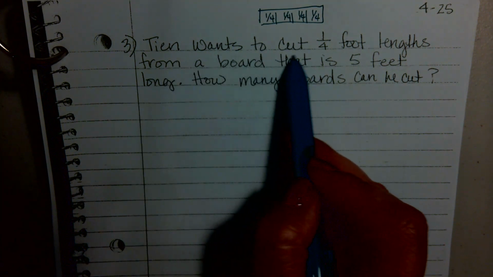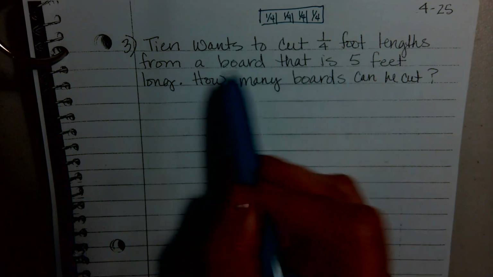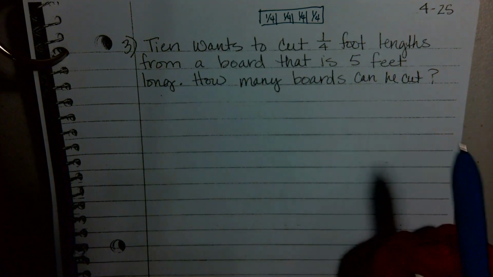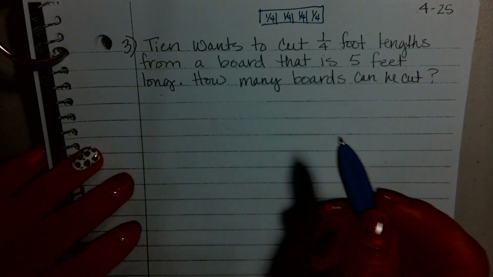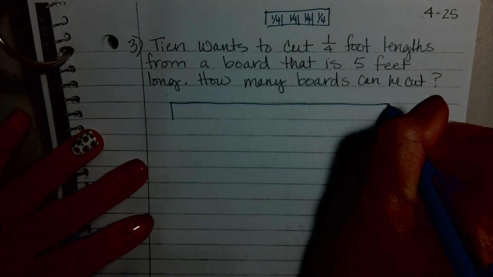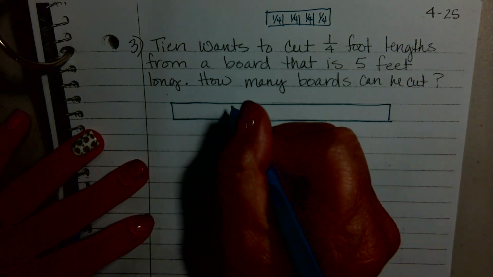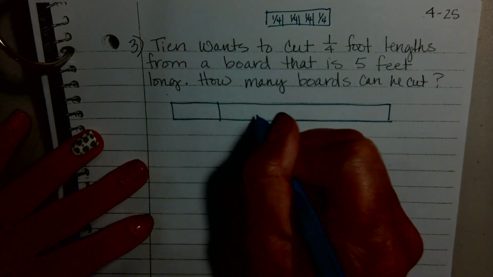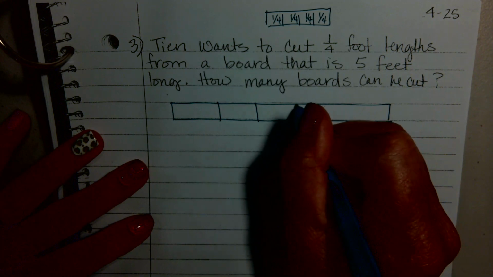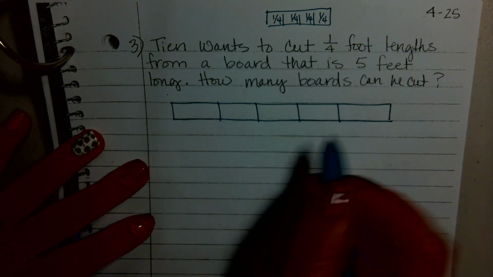Okay, so Tien wants to cut 1/4 foot lengths from a board that is 5 feet long. How many boards can he cut? Well, let's draw it out. Let's draw a tape diagram. So here's 1 foot, 2 feet, 3 feet, 4 feet, 1, 2, 3, 4, 5.